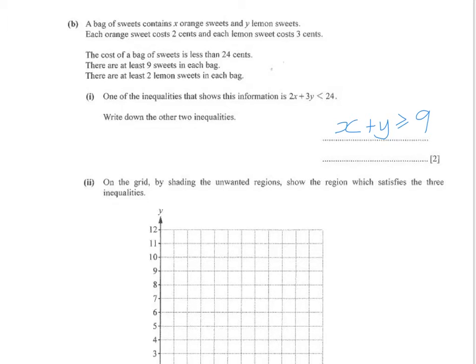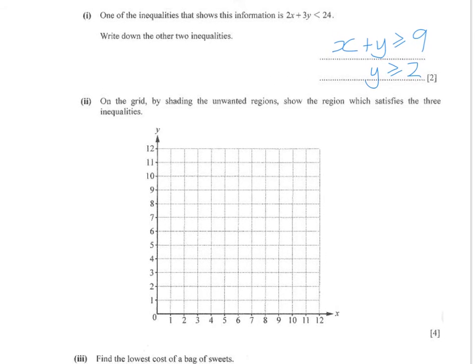Looking at this final line now, there are at least 2 lemon sweets in each bag. At least 2 lemon sweets, so that's just y. So I get some information about y. Y could be 2, or it could be anything bigger than 2 as well. Okay, moving on to using this to try and solve some problems.